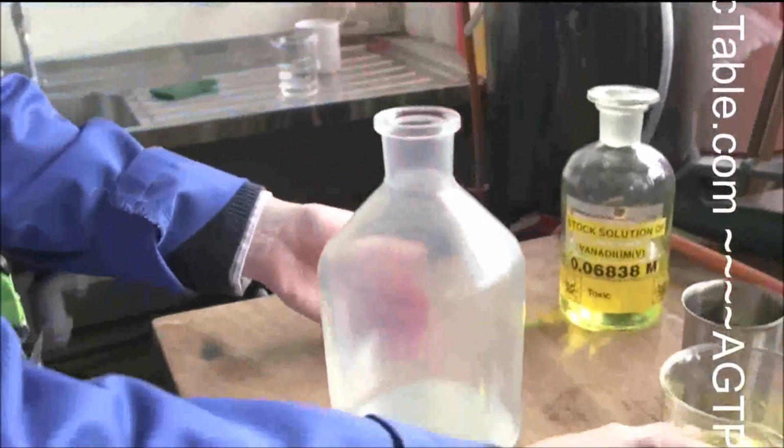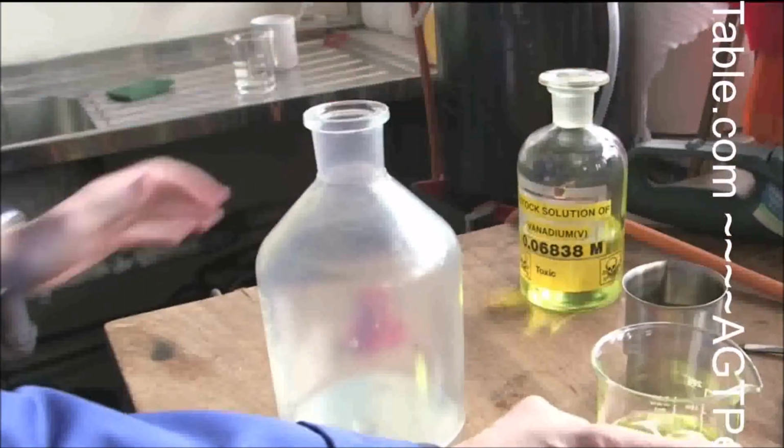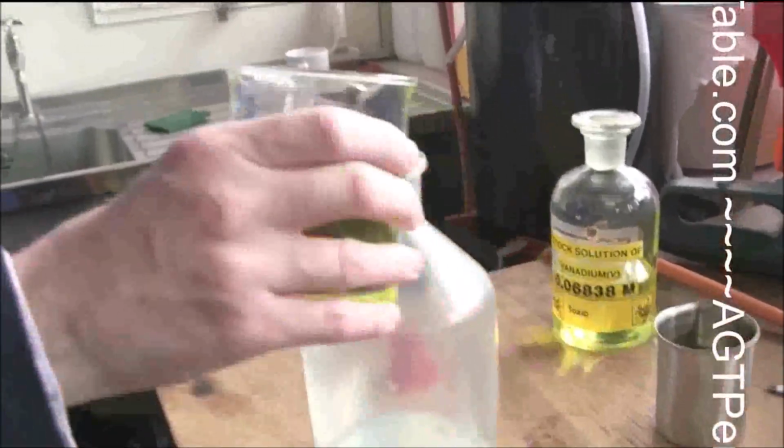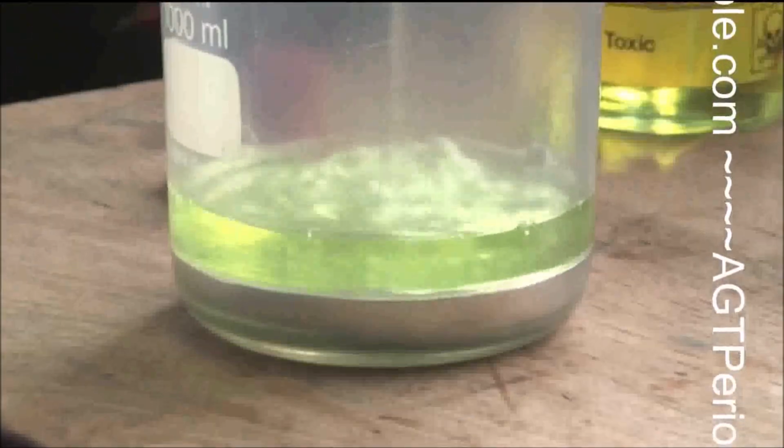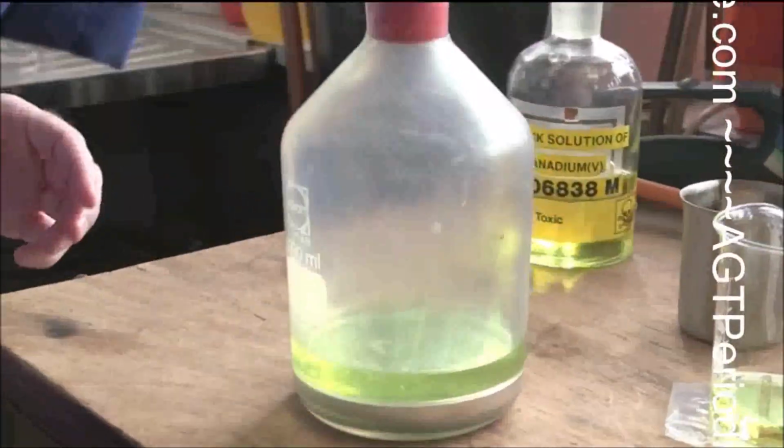The really nice thing about this amalgam is that we can convince some electrons to jump from this metal amalgam onto some other species. So remember, vanadium 5, and I'm going to put in here a glug of vanadium 5. That's not a scientific quantity. That's a glug, it's a good glug.